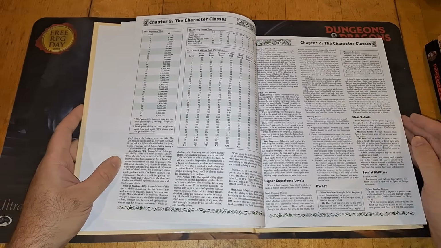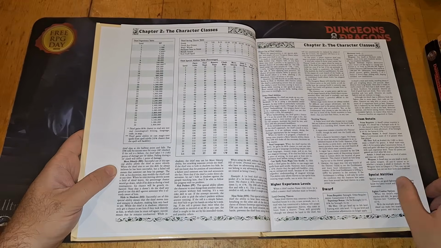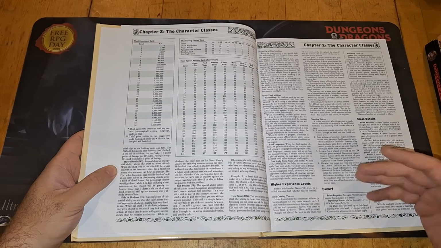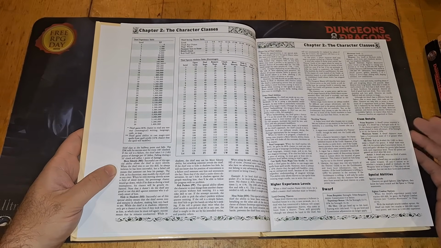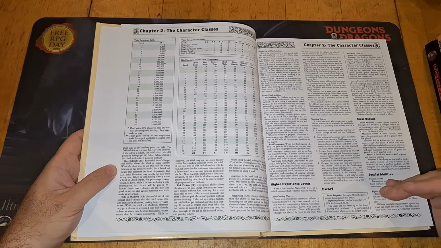The other thing about the Thief class in these earlier versions of the D&D game that is worth noting is that in the older D&D pre-3rd edition era, each of the different classes progressed at a different rate of experience points. And the Thief was one of the lowest, if not the lowest, class in terms of how much experience points they needed to progress through their leveling.